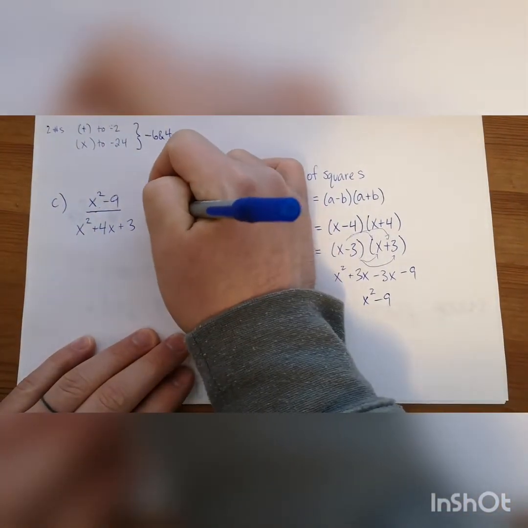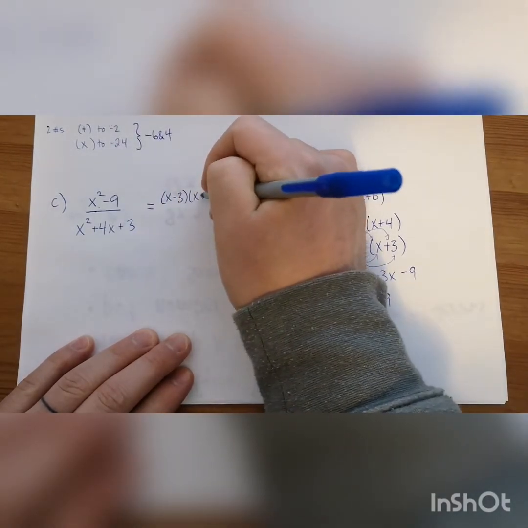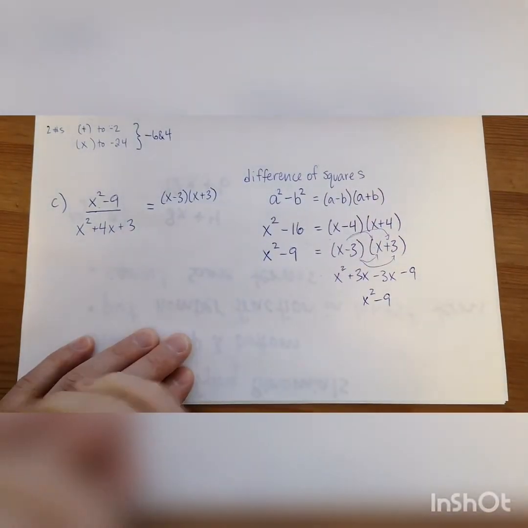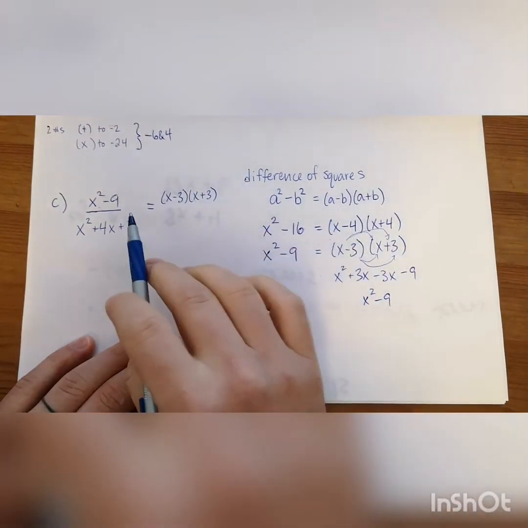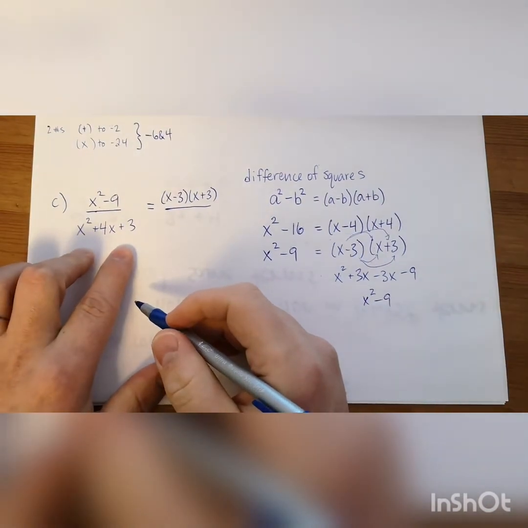All right, so we already know the numerator here factored is x minus 3 times x plus 3. And that order doesn't matter. You can do x plus 3 times x minus 3. That's absolutely fine. We have a trinomial.